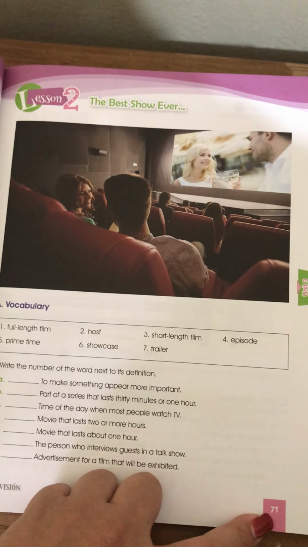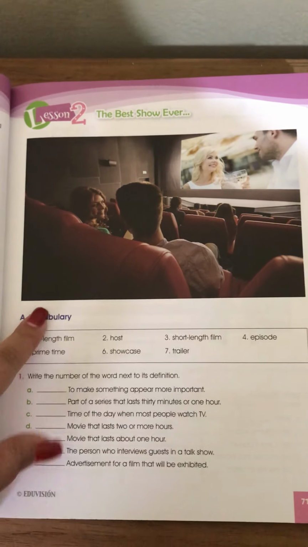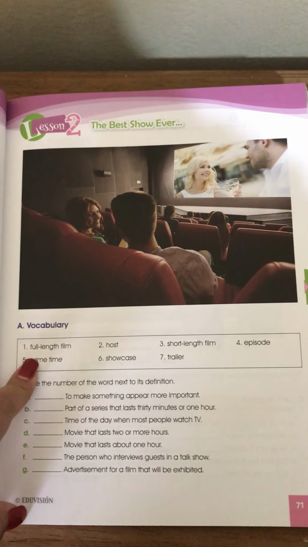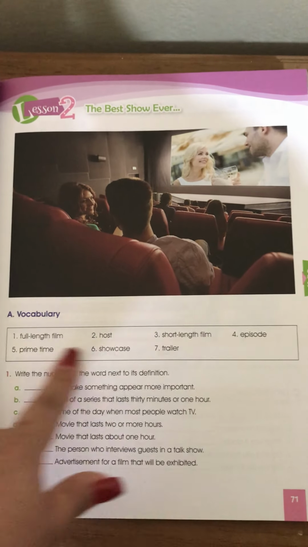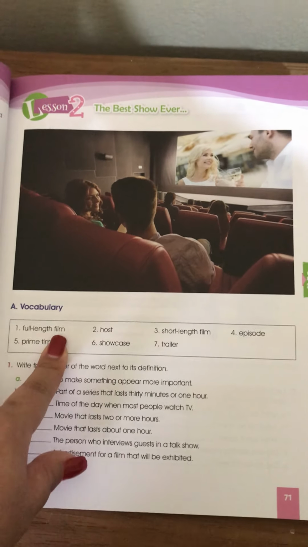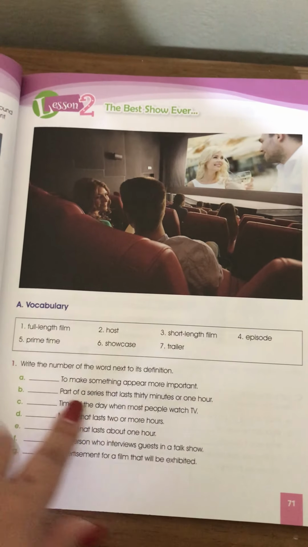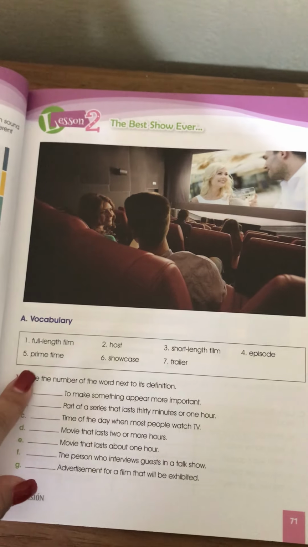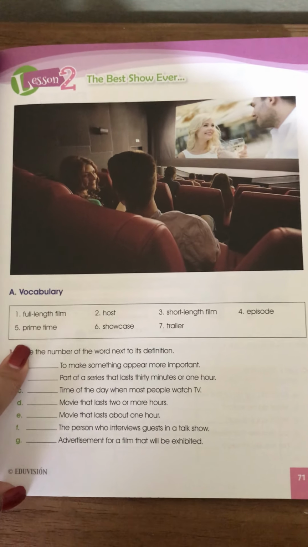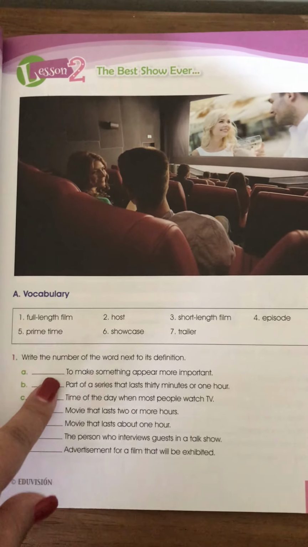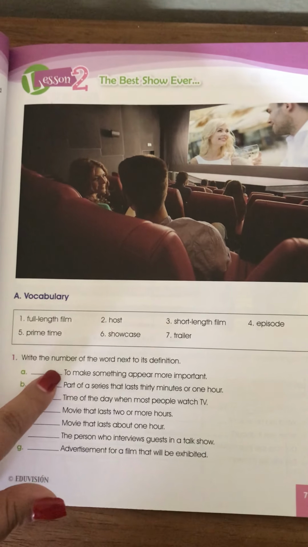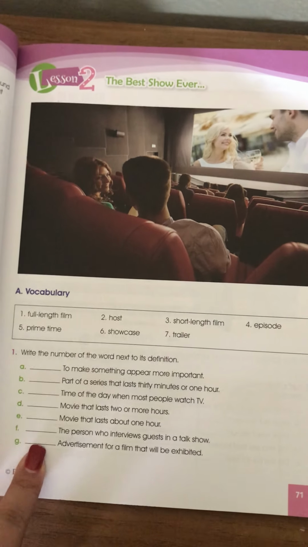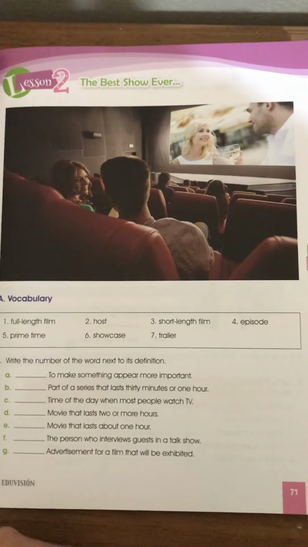So let's go to page number 71. In page number 71, we have a vocabulary. So what are you going to do? Just check the word bank that we have here. We have 7 different options, and you have to write the number of the word next to the definition, okay? If you want, you can use a dictionary, or you can Google, and according to the meaning, you can go ahead and write the number next to the sentence, okay?